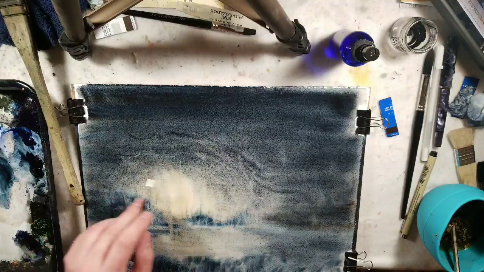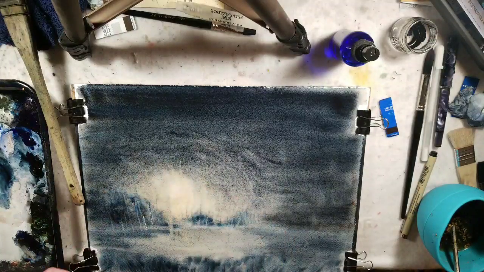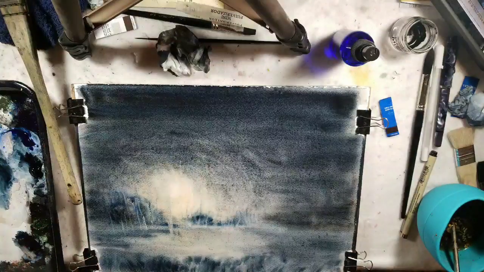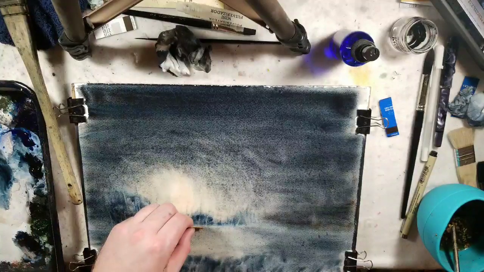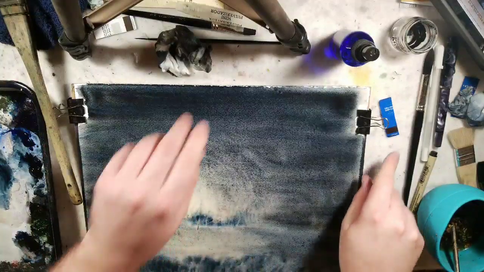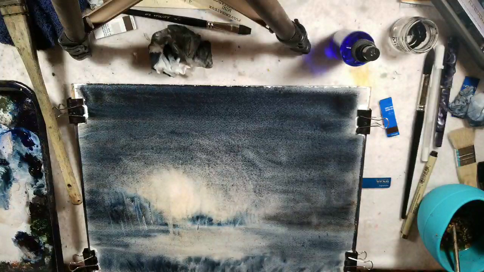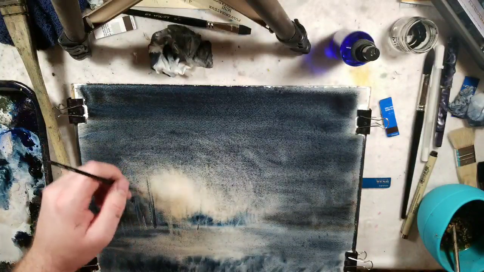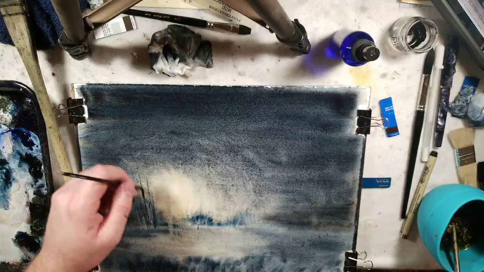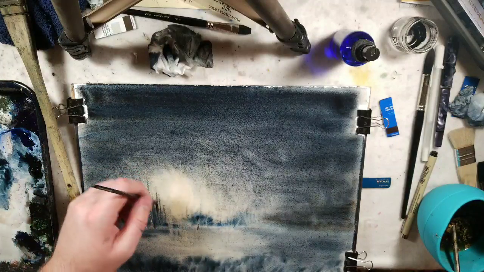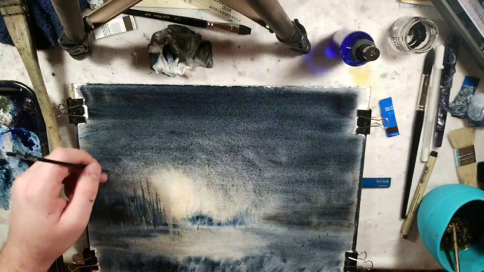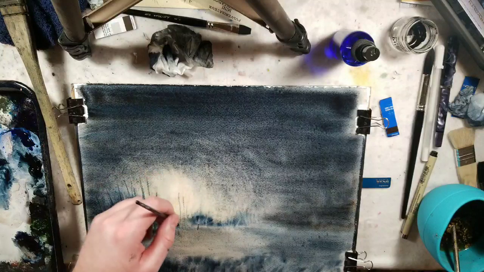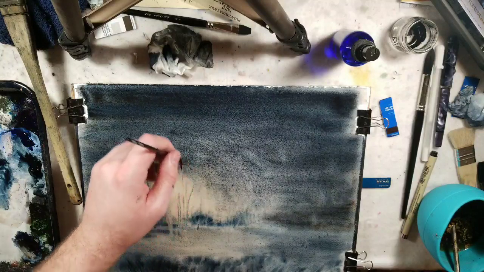We'll see at the end how that affects it. Okay, so I do feel as though I am not dry enough to put in those guys. So I'm going to take some of the darks and put that in. Just starts establishing that far trees.